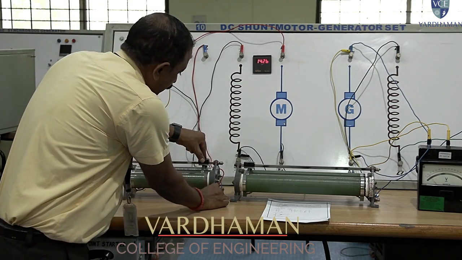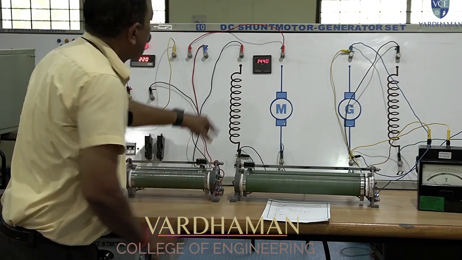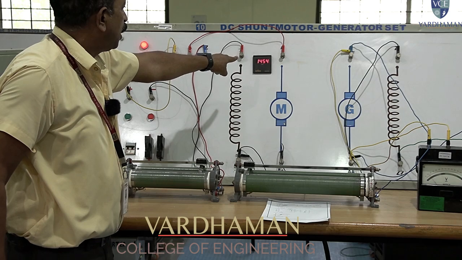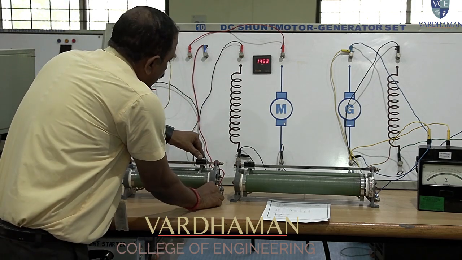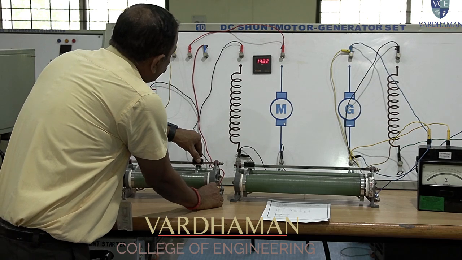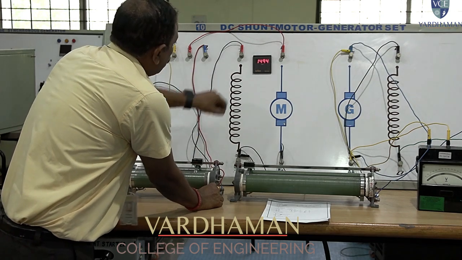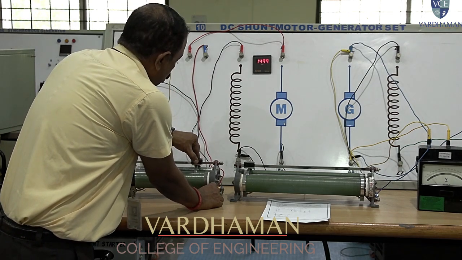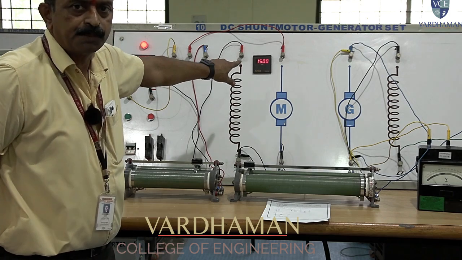So I am increasing the resistance in the field coil. You can see the speed also increases. Like that, you take the speed of the motor to 1500 RPM. So it is at 1494. So approximately it is exactly 1500 speed.